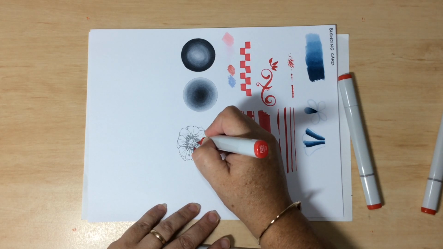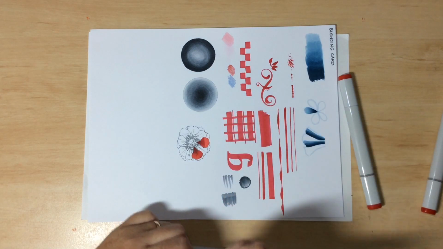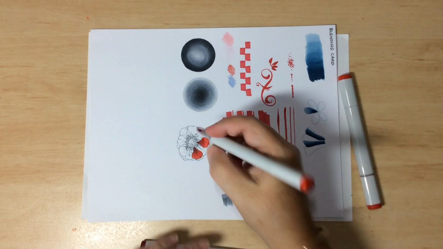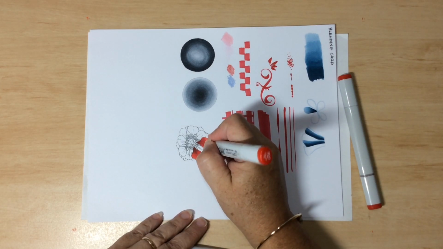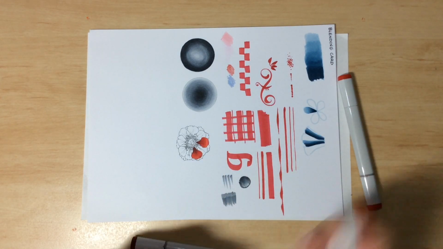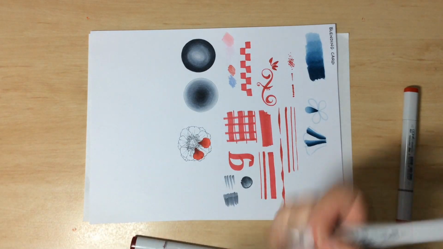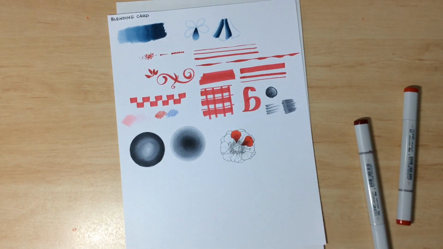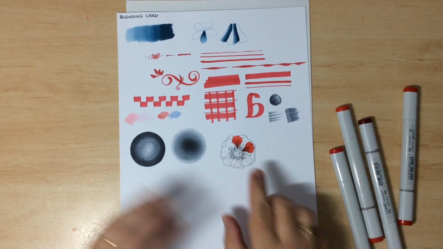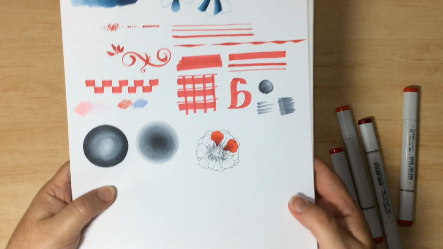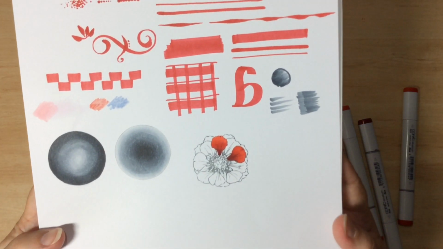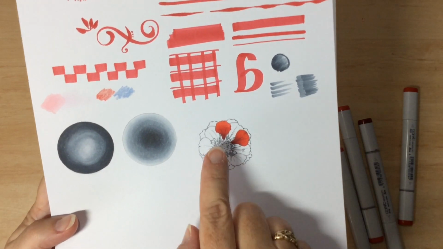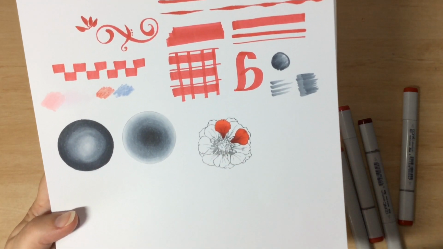Oops. Right through until we get back to the R24. All right, so you can see a difference. Well, I don't know if you can. Let me come a little bit closer. There's a difference in the petals, particularly if you can see them close up.